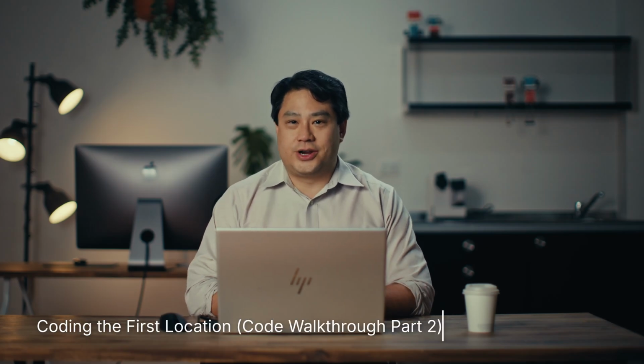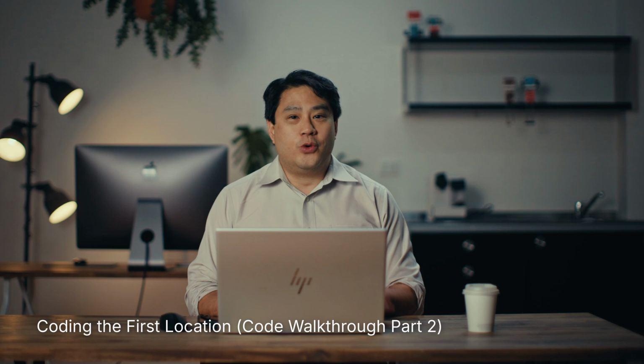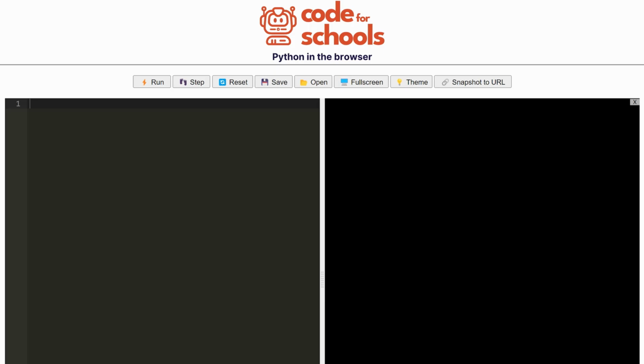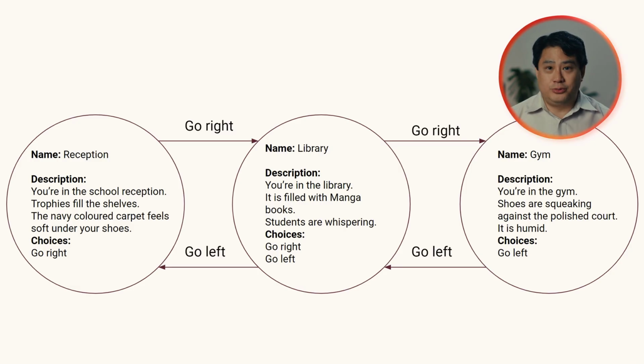Okay, so now that we've drawn our diagram and we've got our state diagram set up to represent our game, we're going to launch into coding up the first location. So to get started, we're going to focus on the middle location. In our example that you can see there, it is the library. And the first thing we're going to code is just the description. So we're just going to use some print functions to display the description onto the screen.